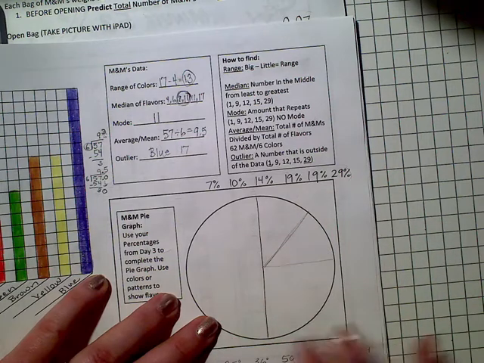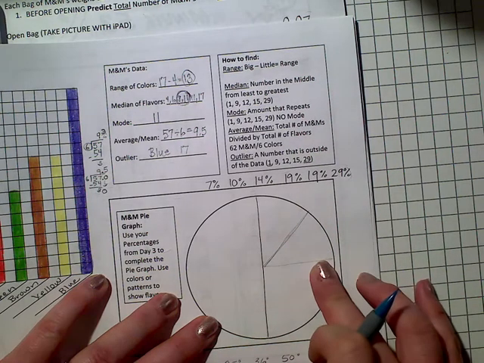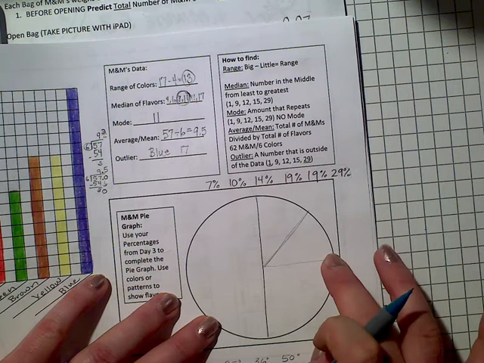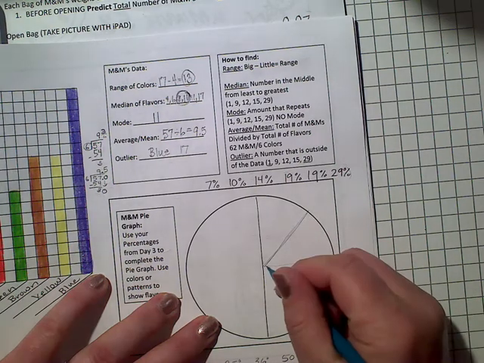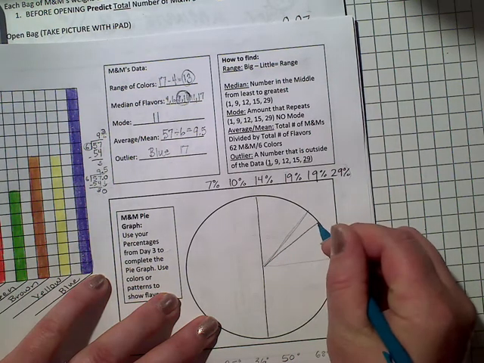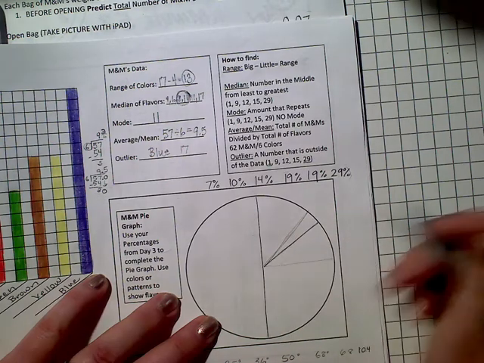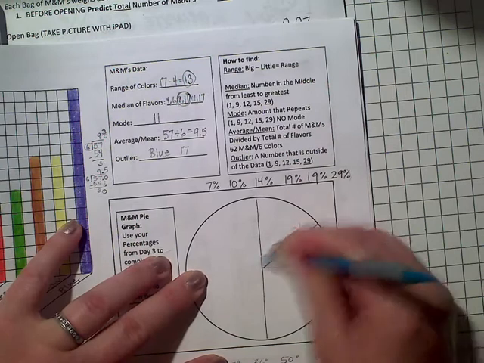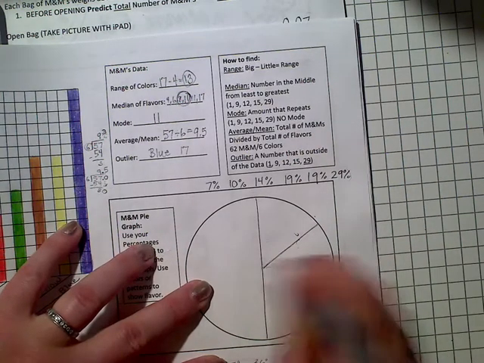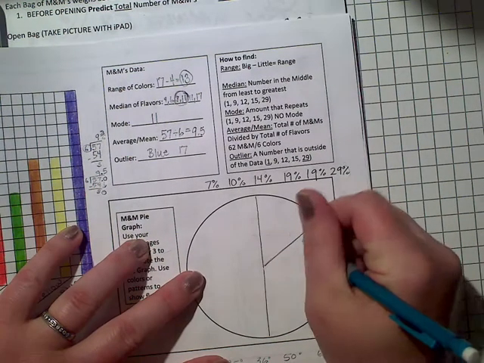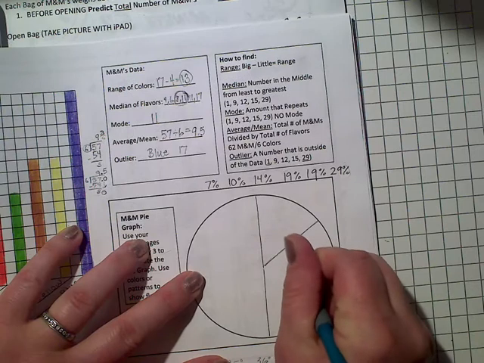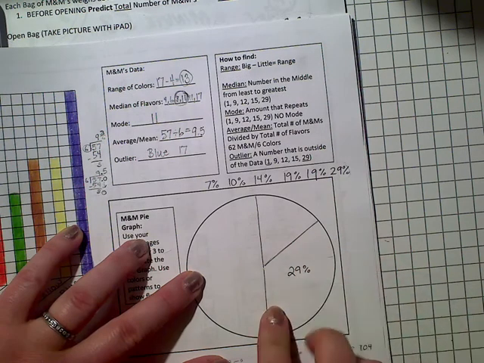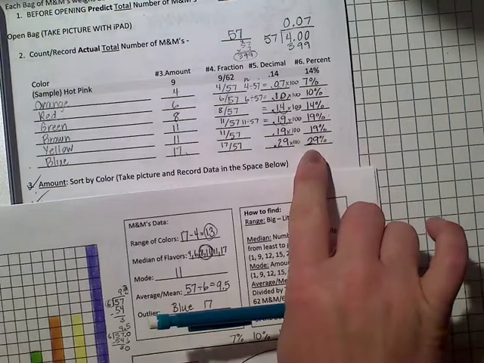So right now, this is 25 plus 12 and a half. I'm going to scoot just a little bit out of there and say that that's about 3%. And I'm going to call this good right here. So this space right here is my 29%. 29%. And this represents my blue.